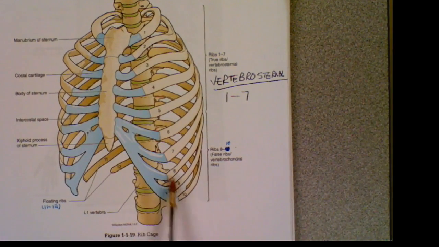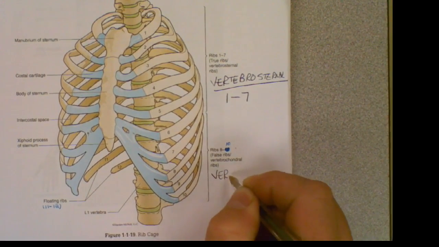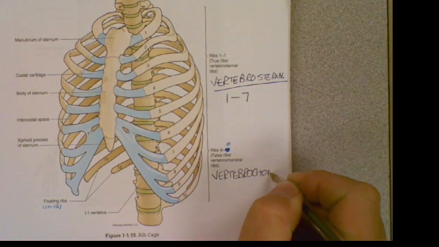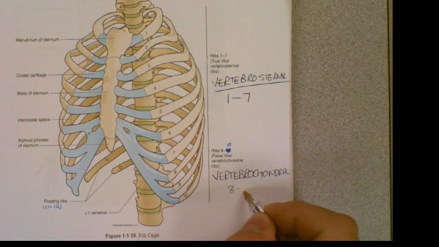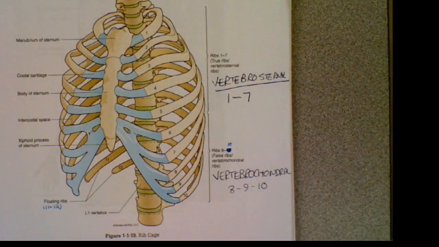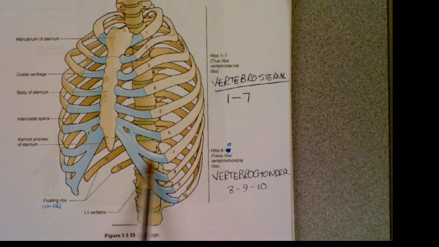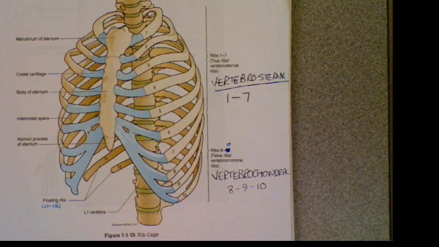Pairs 8, 9, and 10 are what we call vertebrochondral. Chondral means cartilage. So 8, 9, and 10 are vertebrochondral ribs, because what they do is they wrap around from your vertebrae and then wrap around to the cartilage of rib 7. And they all fuse together and then come up to the sternum. So we call these vertebrochondral ribs.